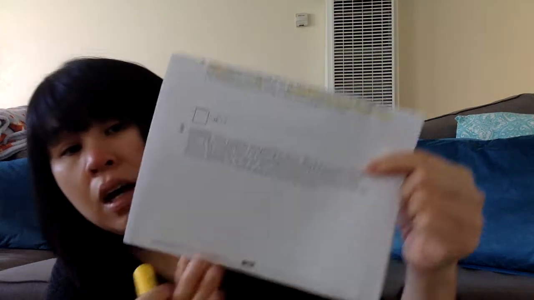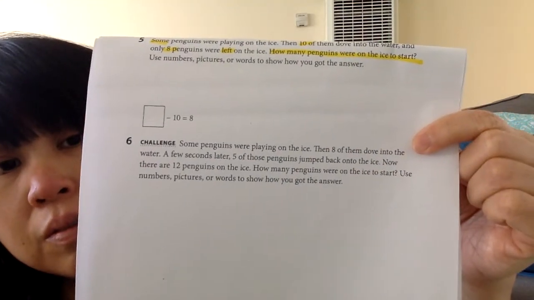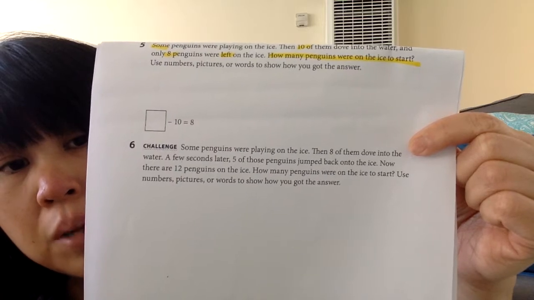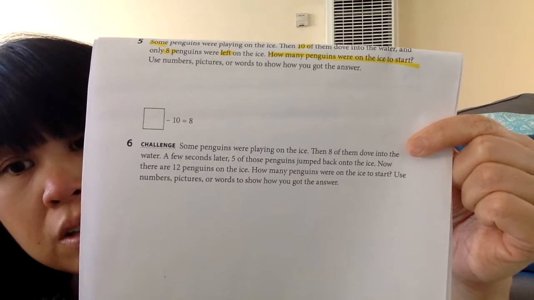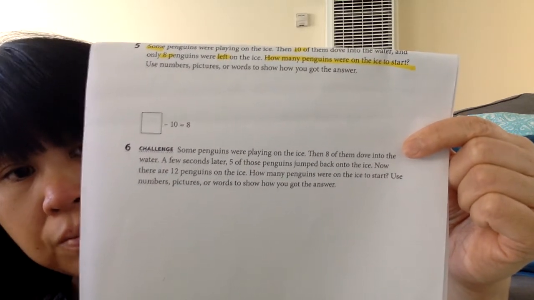And what I'm going to do now is I'm going to highlight the question because it's telling me what to do with all these penguins. How many penguins were on the ice to start? And the author wrote the equation for you. So make sure you draw a picture. Show me how you got your answer.